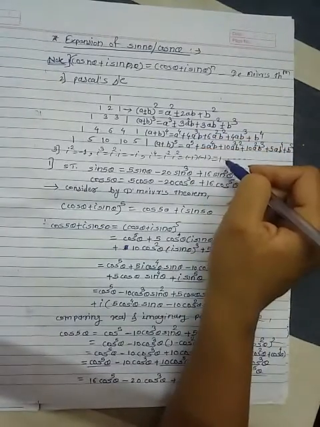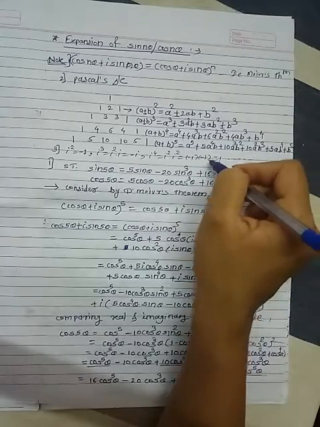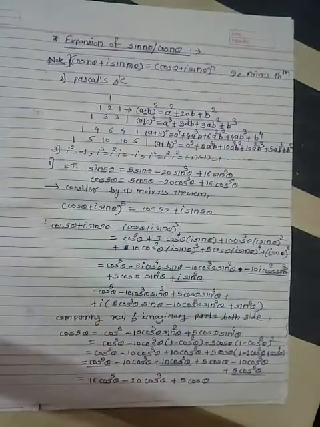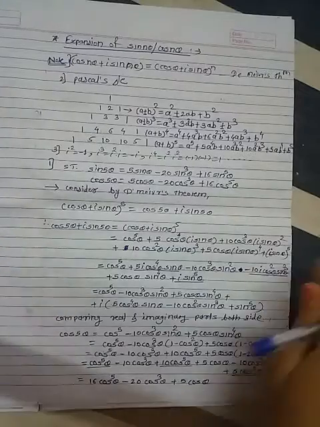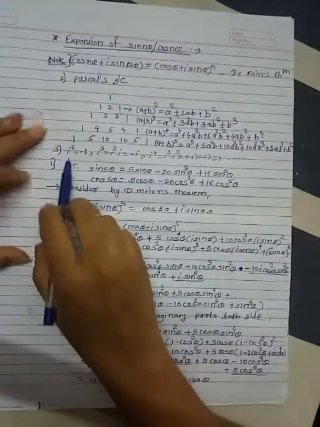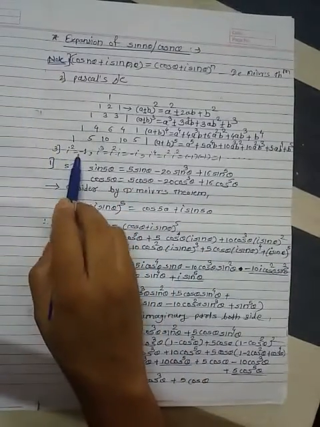Rest of the terms for minus sign, you can also expand by keeping alternating signs, plus and minus. Okay, this is the second note. Now consider this is i square, we know it is minus 1.